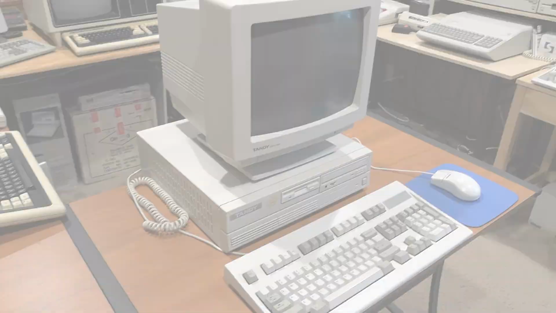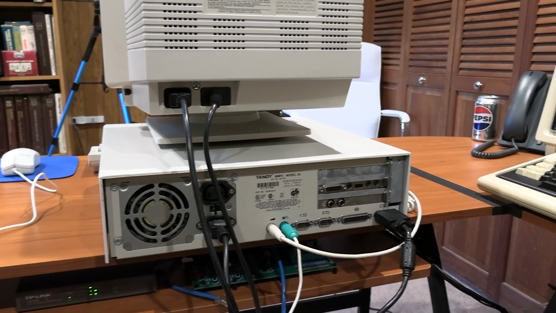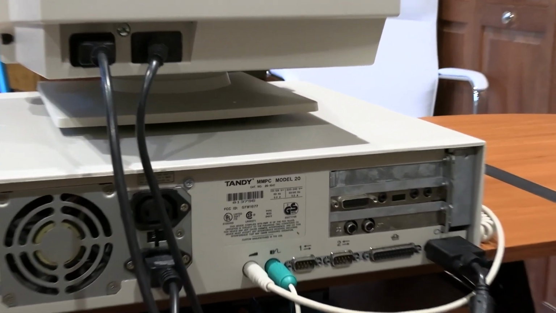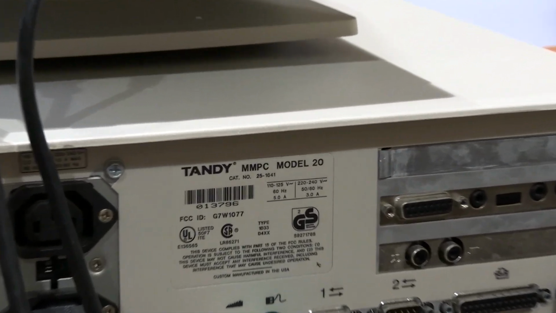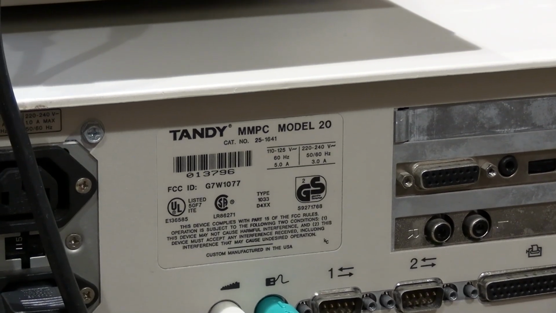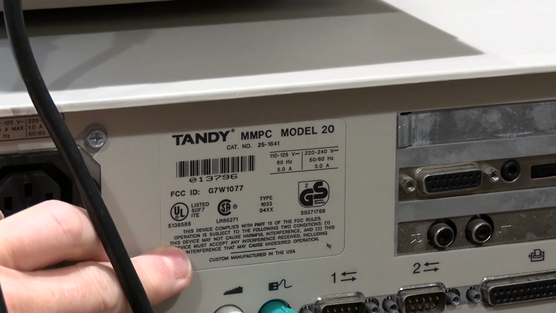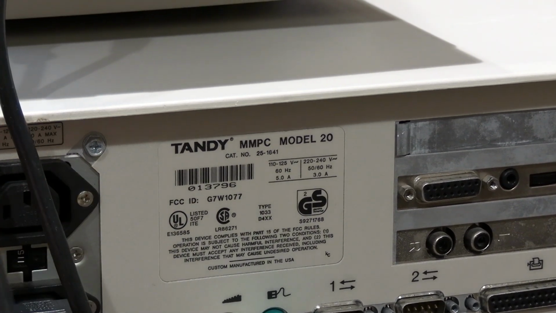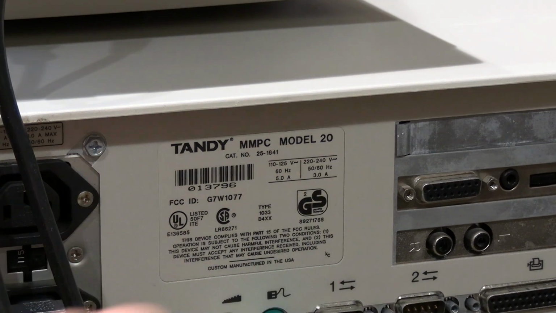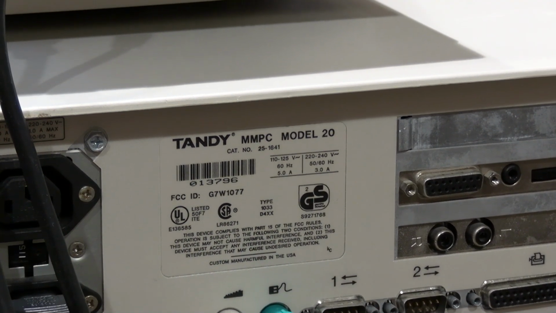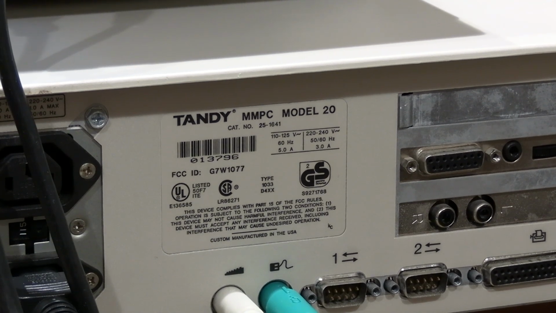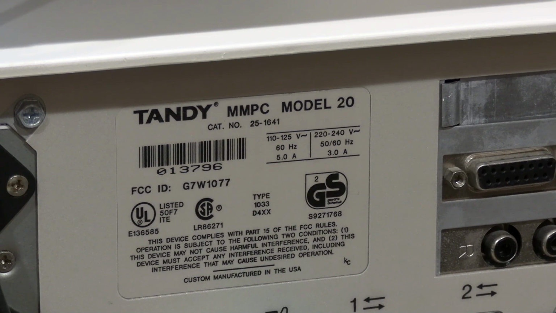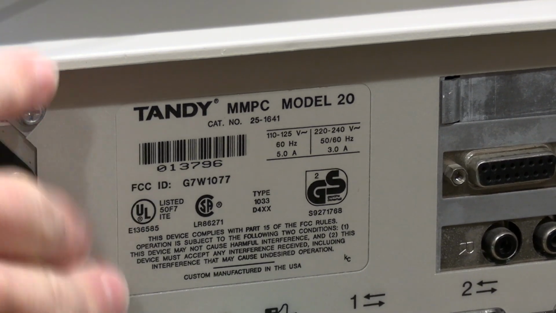Let's take a look at the back. Taking a closer look at the MMPC Model 20, here you can see we have our pretty standard Tandy style label. And one thing you'll notice is that the label used to say custom manufactured in the USA by Tandy Corporation. For these machines that kind of bridge the gap, they just chopped it. And that actually is, for me, one of the big indicators: old Tandy factory, old Tandy labels, old Tandy everything. They just chopped off the "by Tandy Corporation" and left it. The rest of it's pretty standard Tandy.